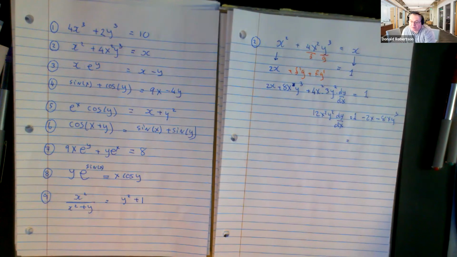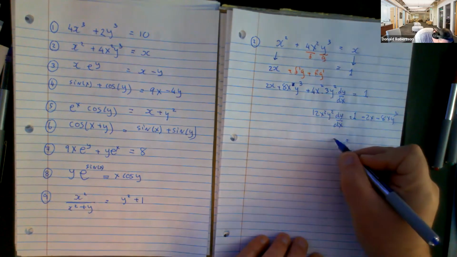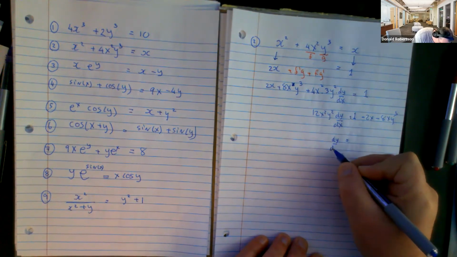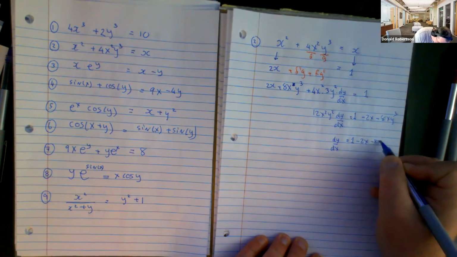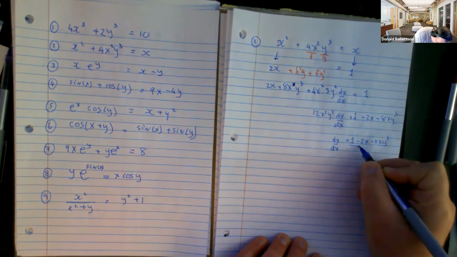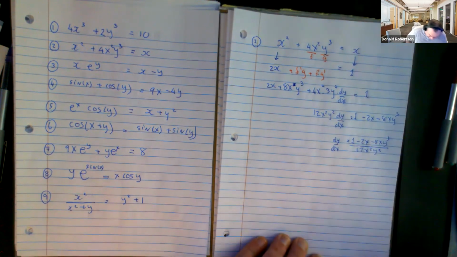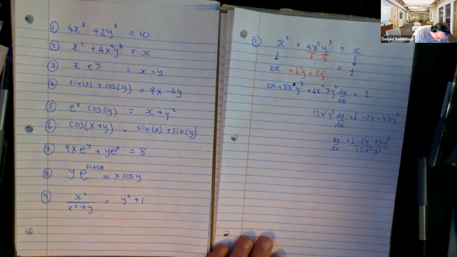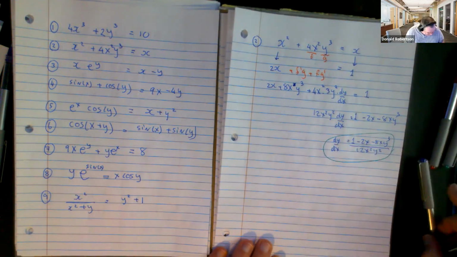And then you divide everybody by this fella. So you notice it was subtract things from both sides first, and then at the end, do a division. And that's us finished.